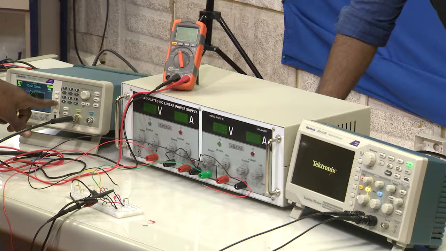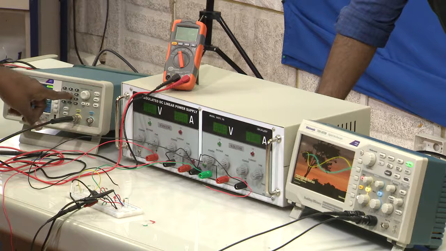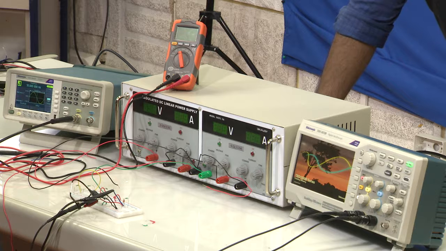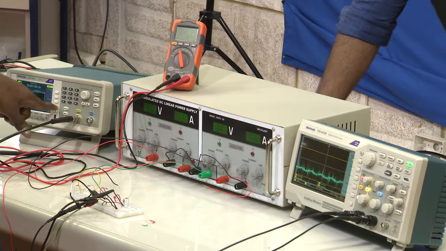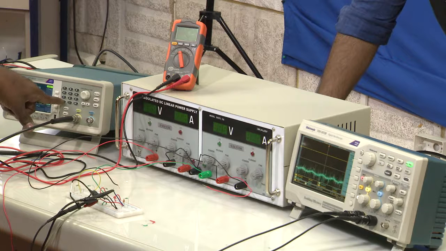So, now he is applying a signal which is a 5 volts peak to peak sine wave at 100 hertz.